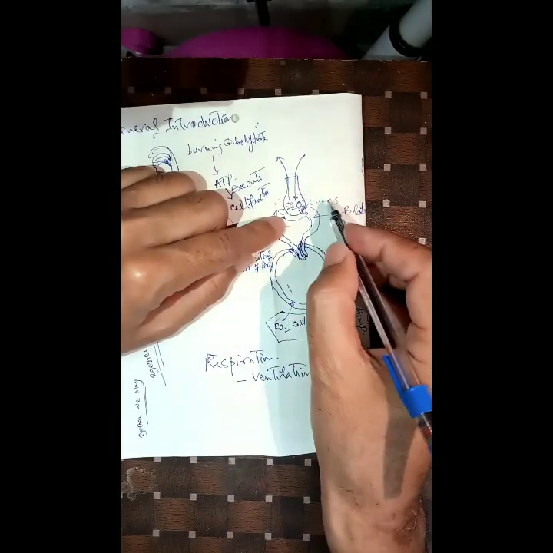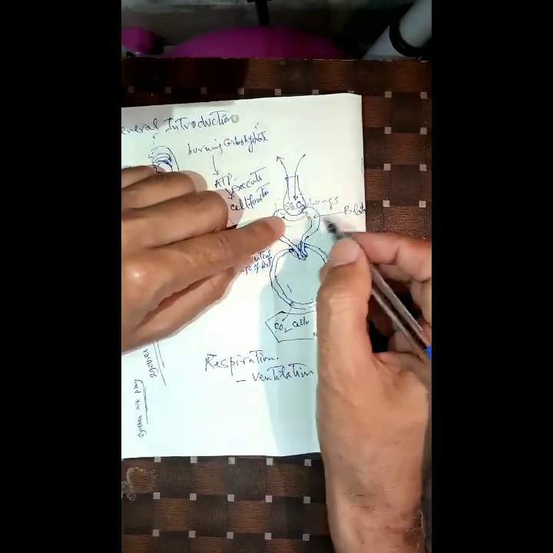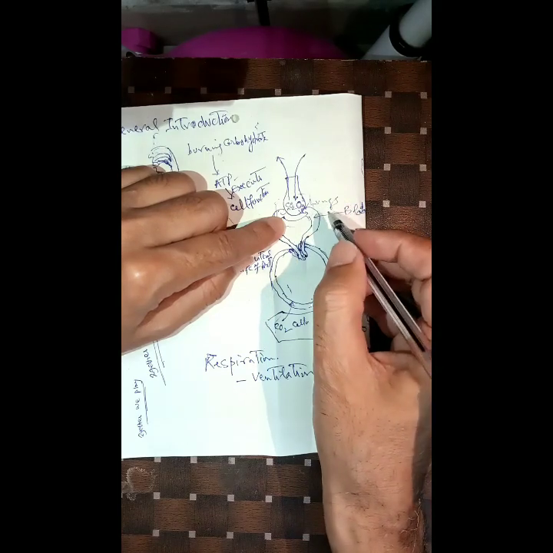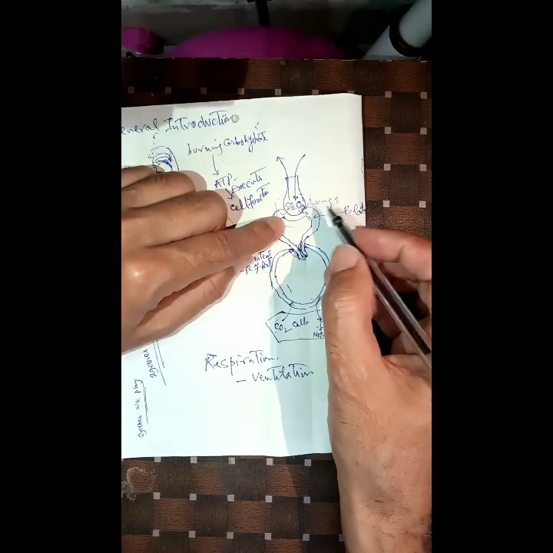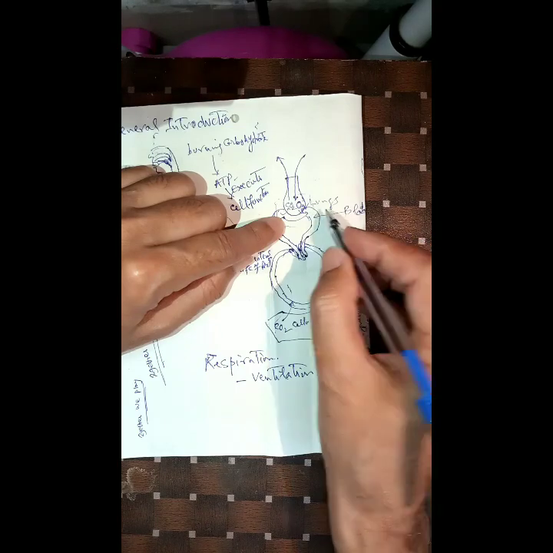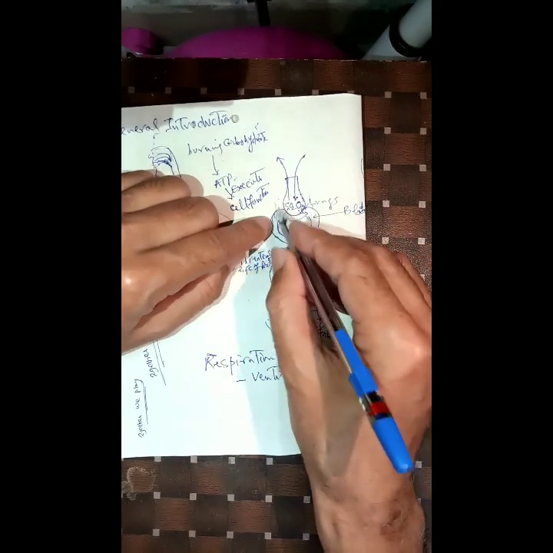Step 2, the exchange between alveoli, lungs and pulmonary capillaries, blood, that is here exchange of gases.